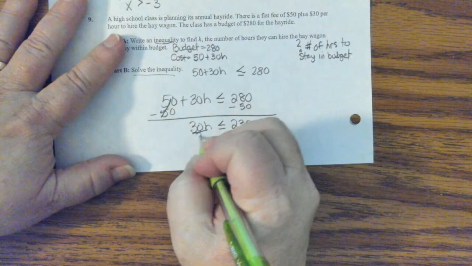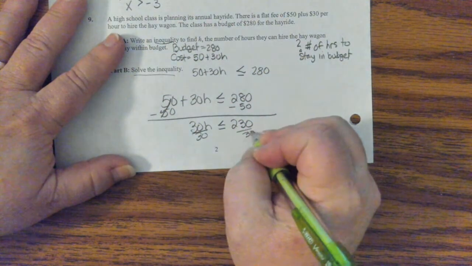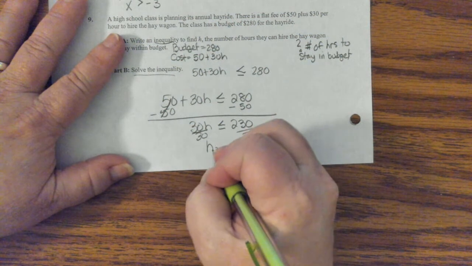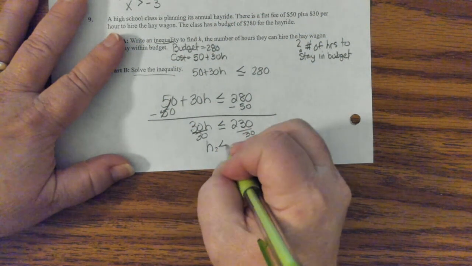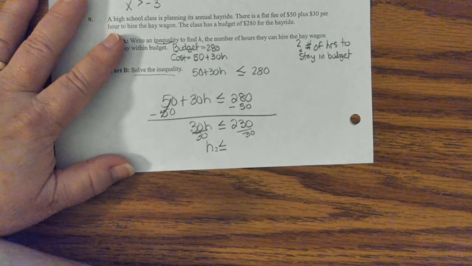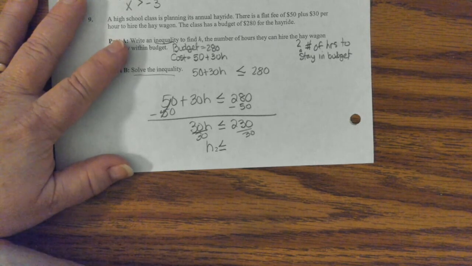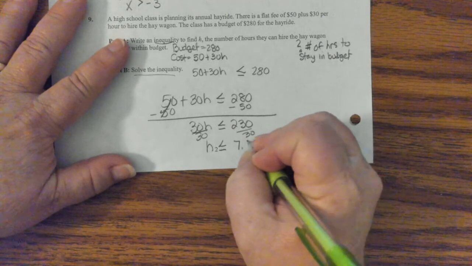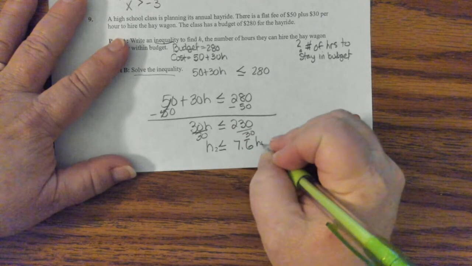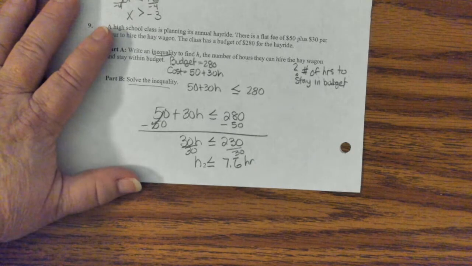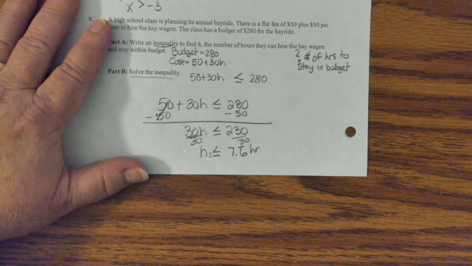If I divide by 30, the number of hours has to be less than or equal to what? 7.6 repeating.